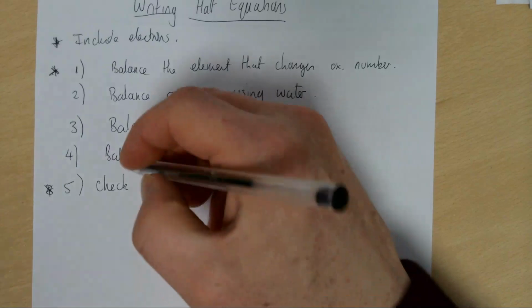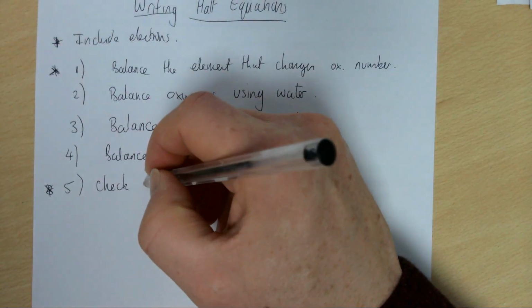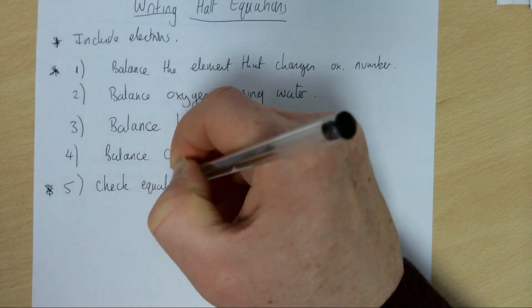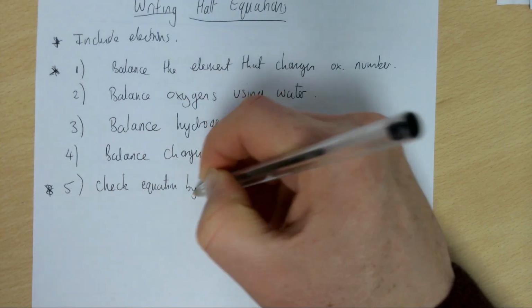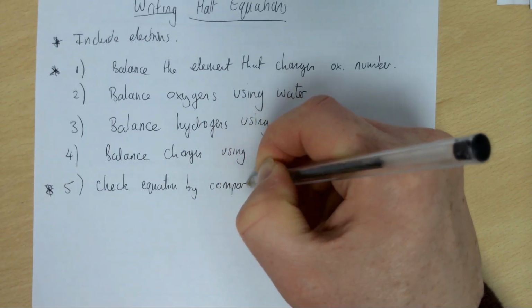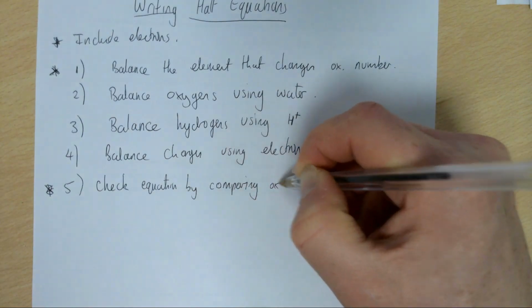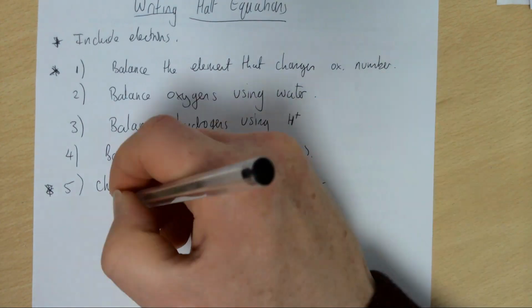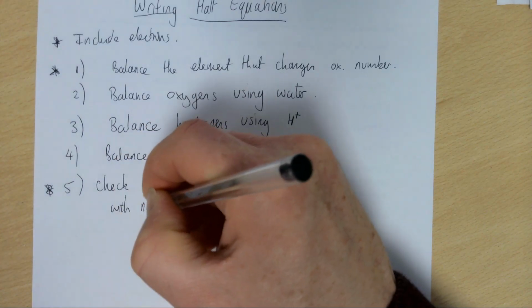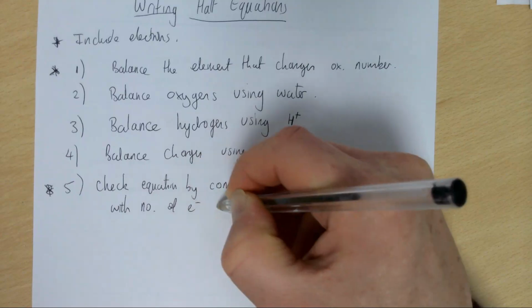So check the equation by comparing oxidation number with number of electrons transferred.